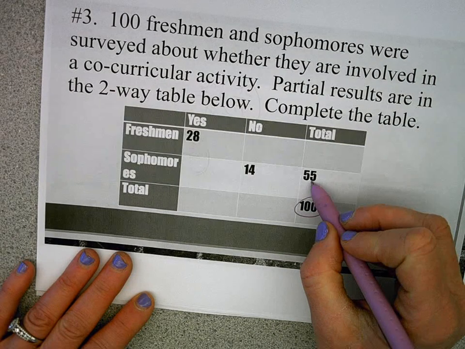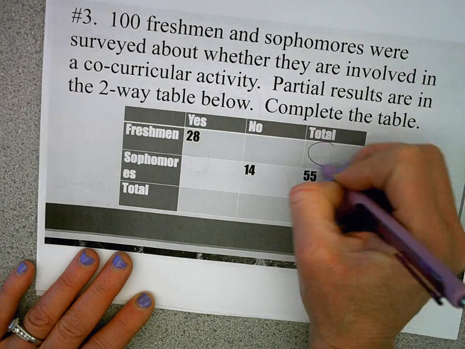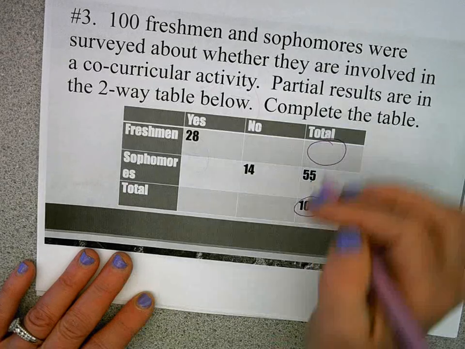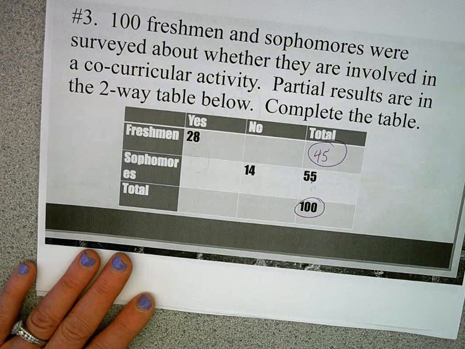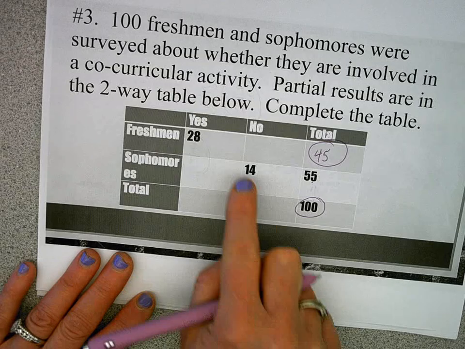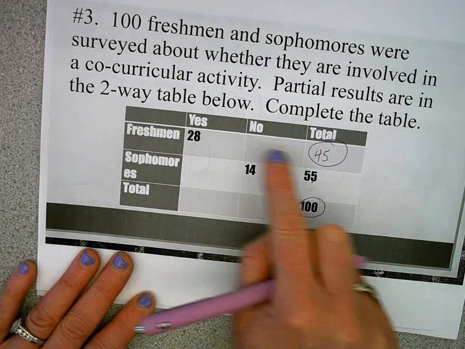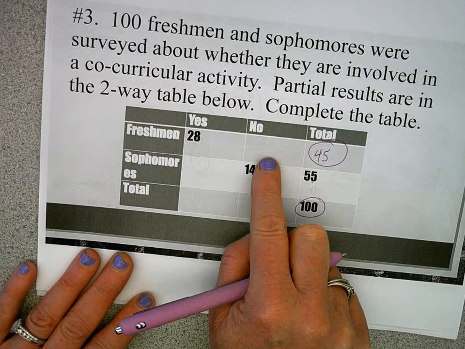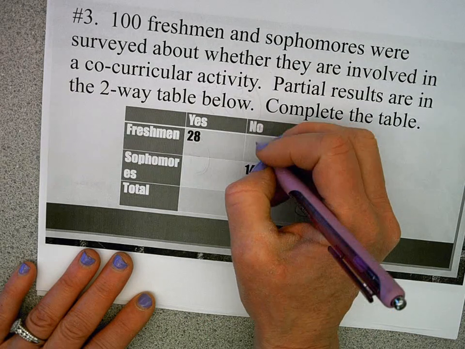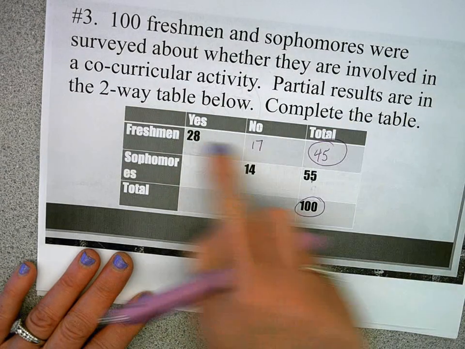We see 55 sophomores, so we can go right to here and know that that has to be 45 to make a total of 100. Okay, we don't know these, but then we could fill this in. If there's 28 freshmen and that said yes, they were in co-curricular, and a total of 45, this must be 17 to get that total of 45.